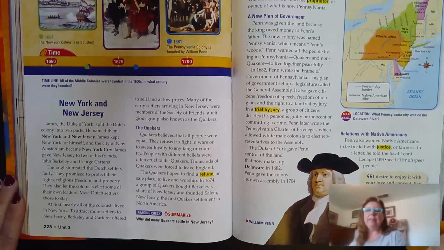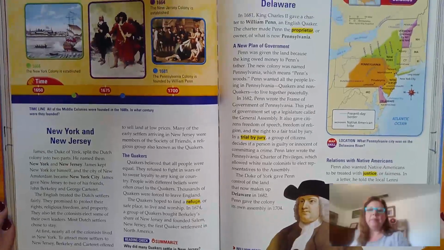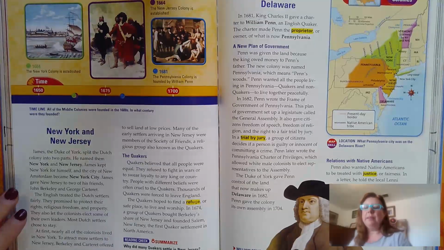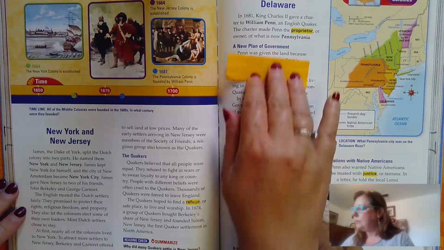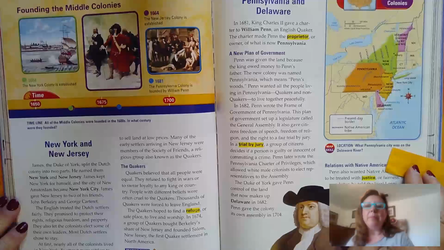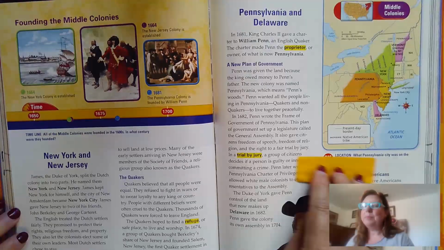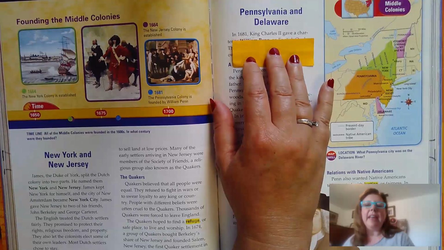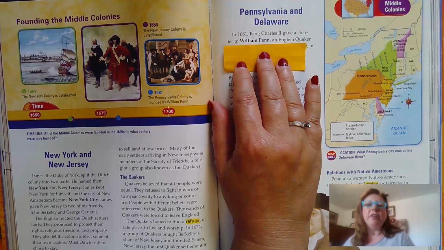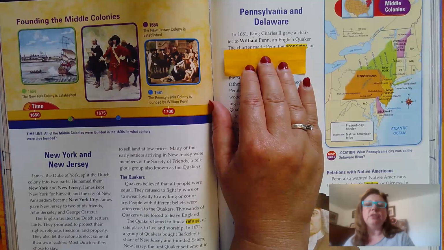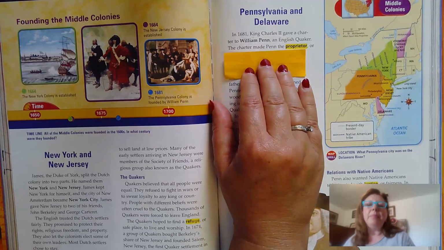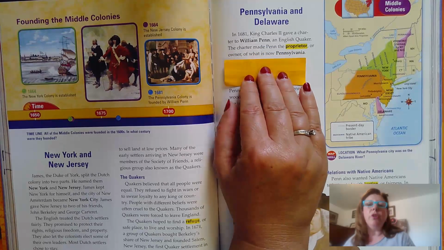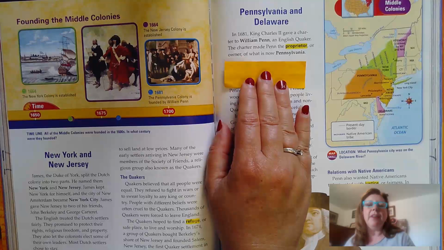Okay, I'm going to slide this down a little bit. Delaware. Oh, here we go. Sorry. Pennsylvania and Delaware. In 1681, King Charles II gave a charter to William Penn, an English Quaker. The charter made Penn the proprietor or owner of what is now Pennsylvania.